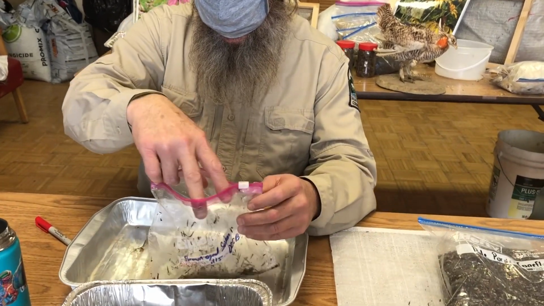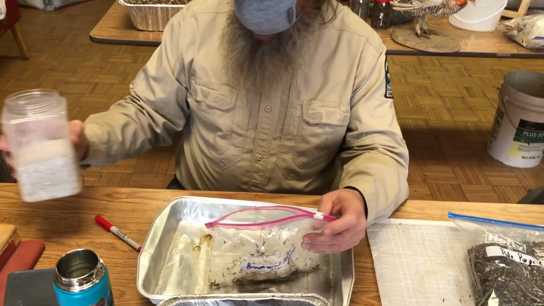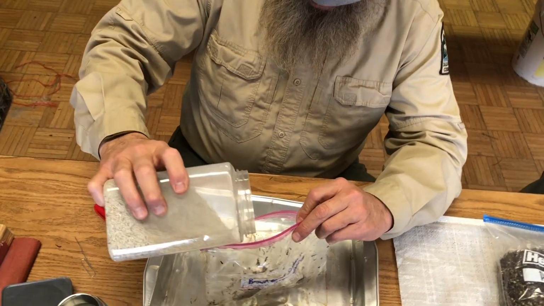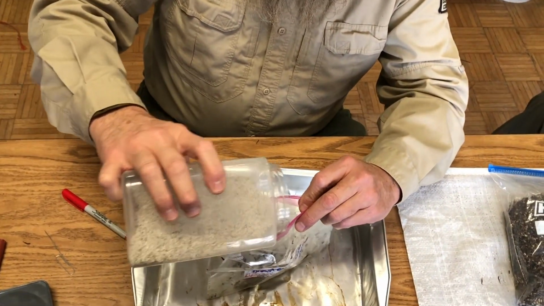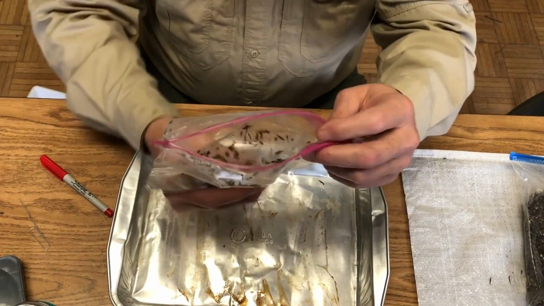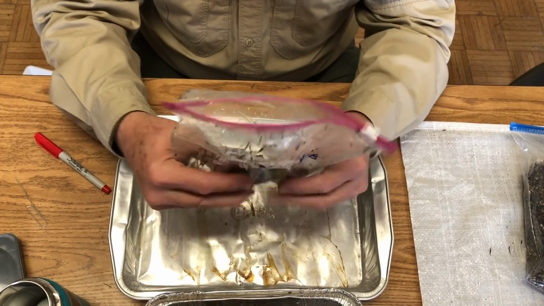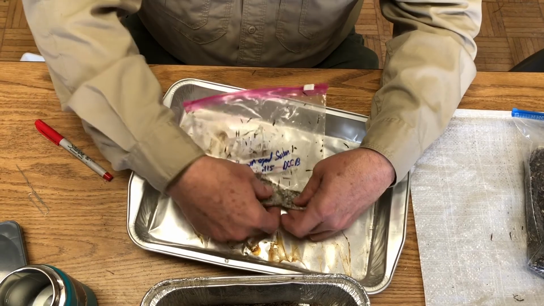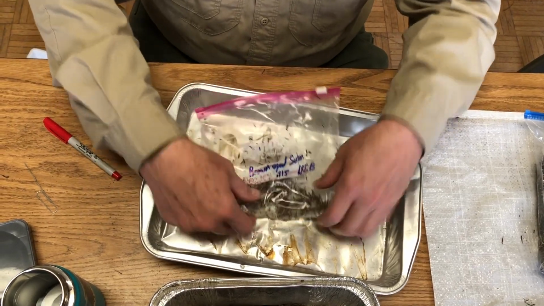And then to help with the process of stratification, I'm going to add some sand. And then just take and get it thoroughly mixed up in the bag so that we've got a good blend.